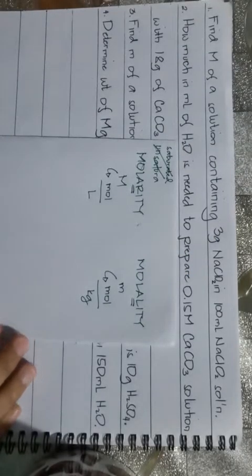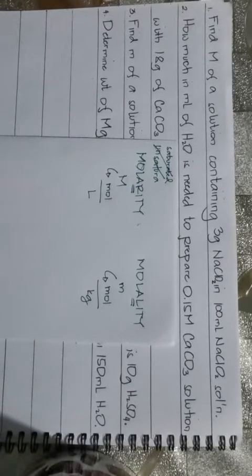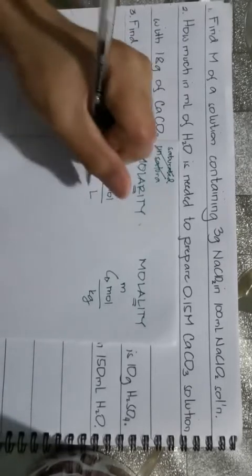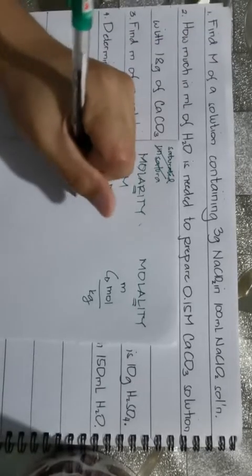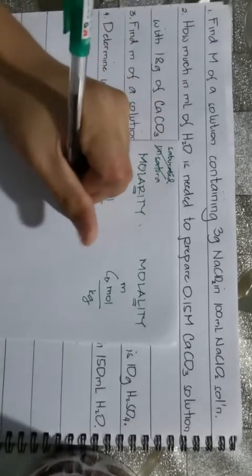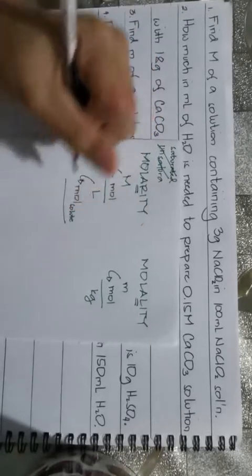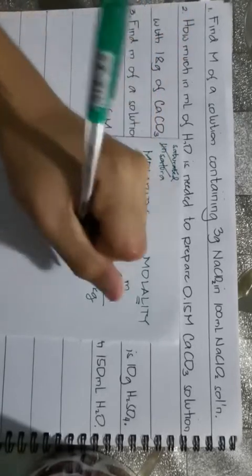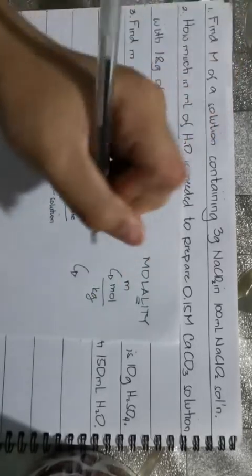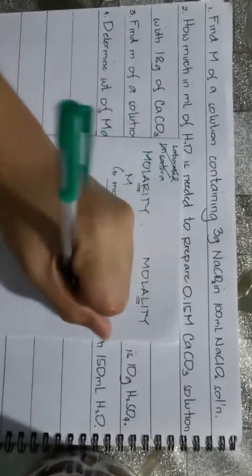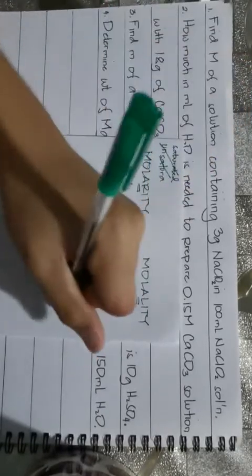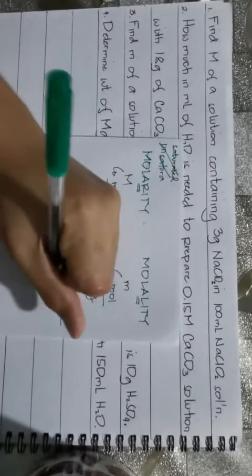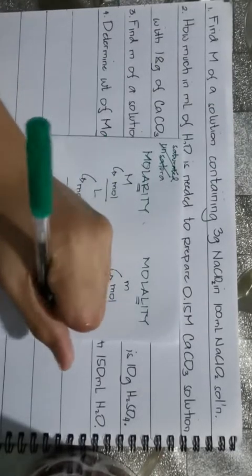So, I think you can see the difference. Molarity is about the volume, while molality is about the amount of mass. Now, further expanded, molarity is mole over liter. It is also the same as mole of solute over the liter of solution. Whereas for molality, yung mole over kilogram is mole of solute over kilogram of solvent lang. Hindi kasama si solute.